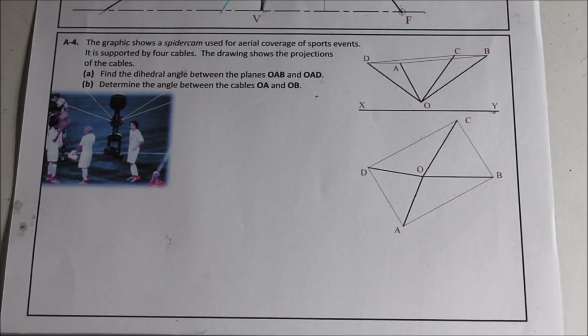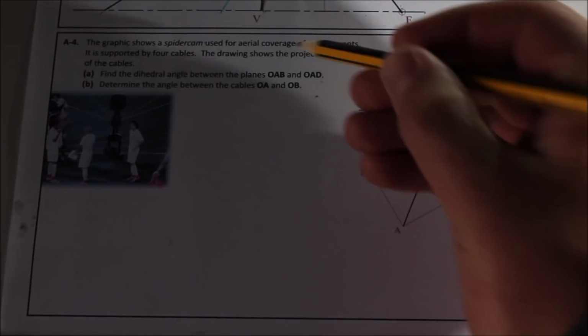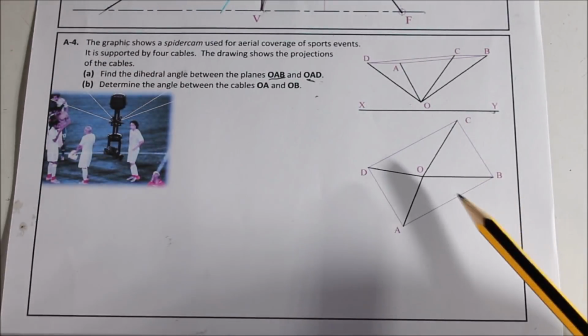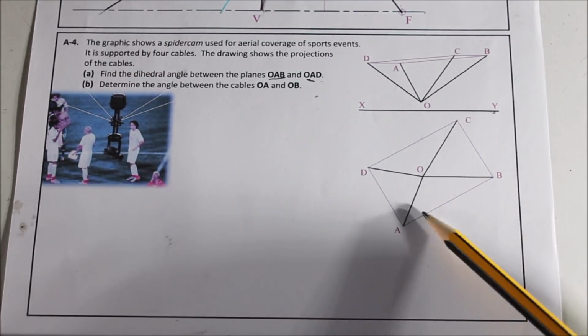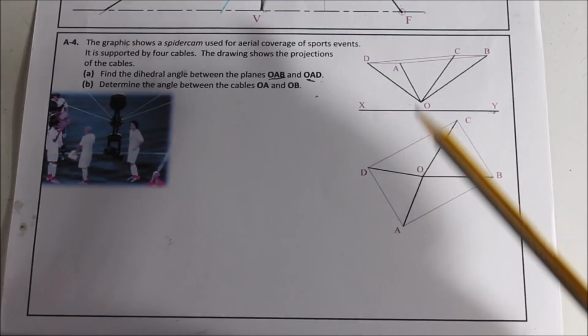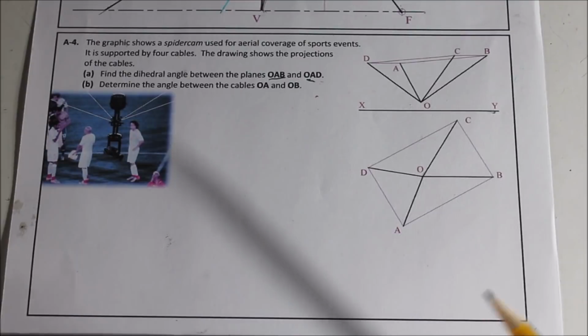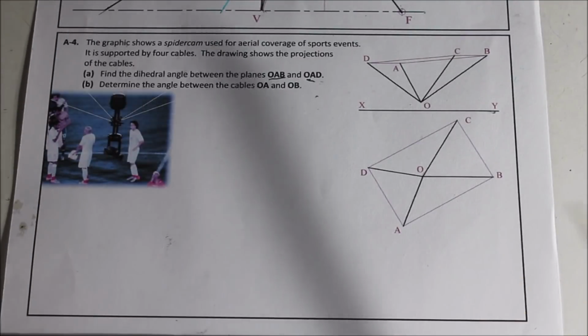So first thing we need to do is determine where the line of intersection is. So OAB and OAD. So OA is clearly our line of intersection between the two planes, and as you can see it's not parallel to the x-y line on any of the views. So the first view we have to do will have to be perpendicular to it to find the true length, and then we'll go parallel to it to get our dihedral angle.